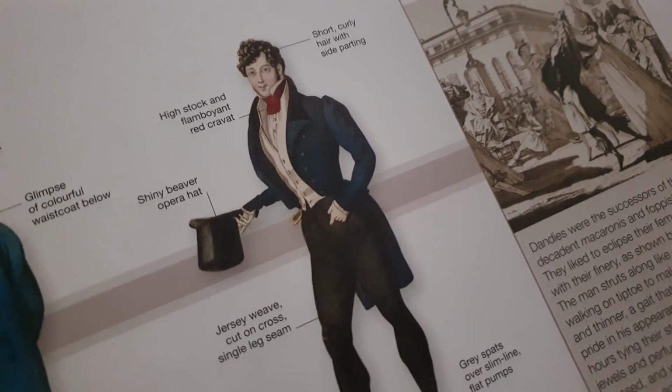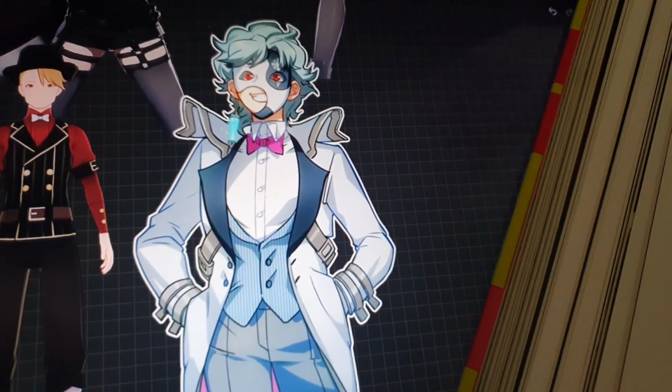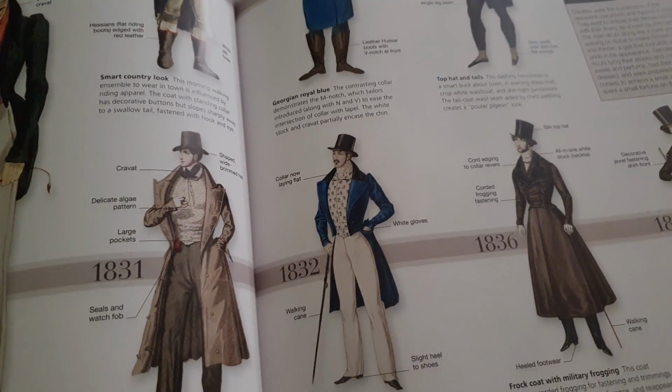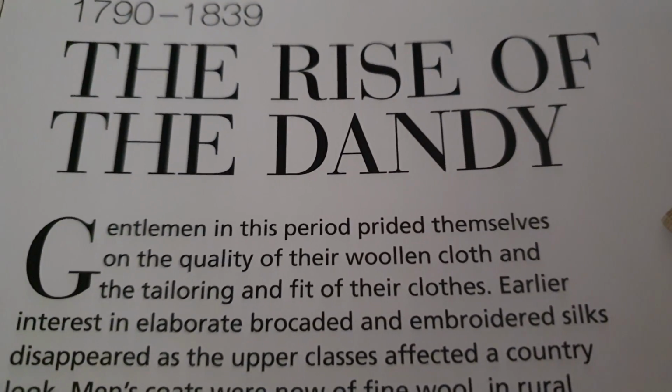This is literally Dottore, like, I'm not even making this up. Do you see this? Okay, but in all seriousness, I think this is really as close as we're gonna get, so we're gonna make a dandy character, and it's gonna be a woman.